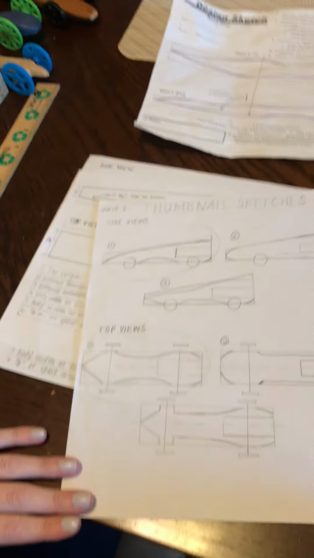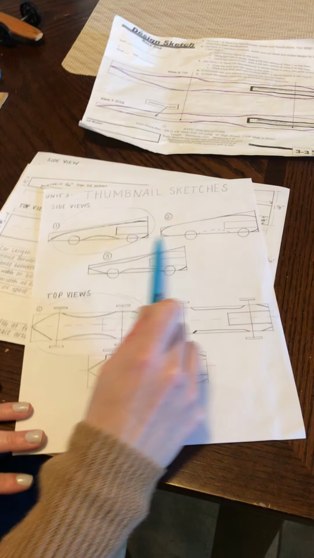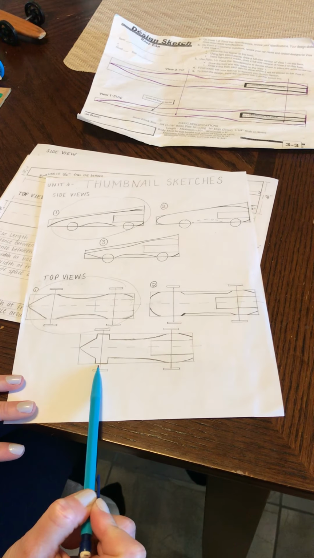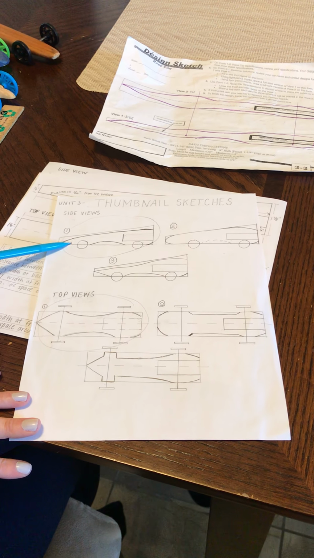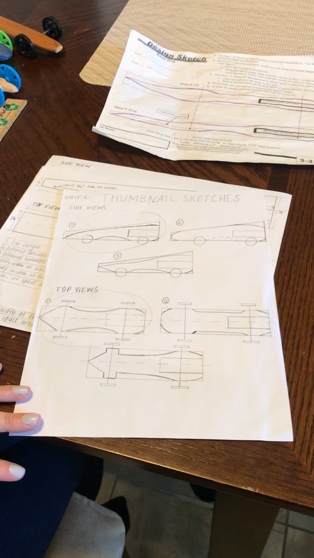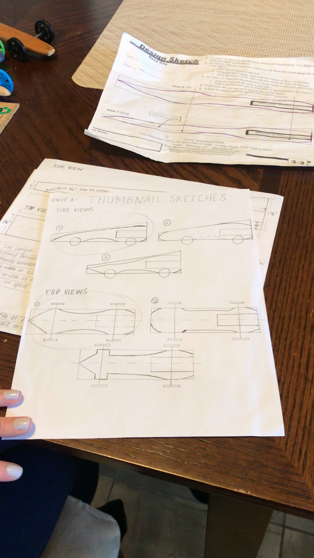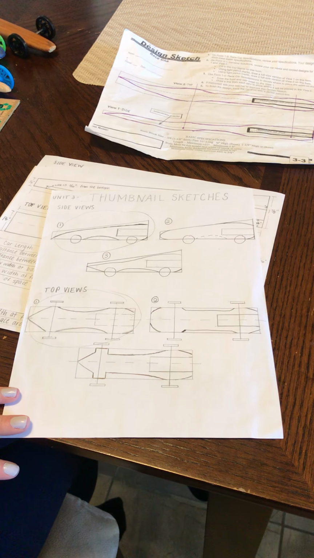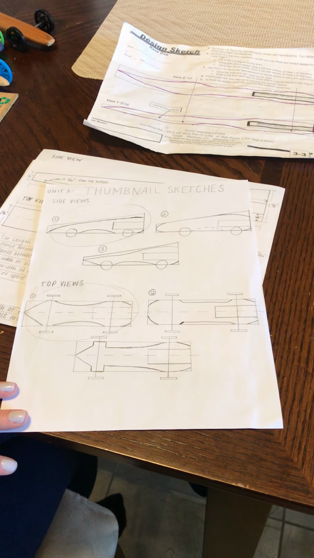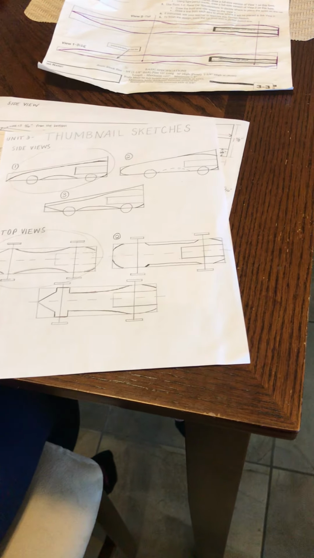So the past couple days and the past week or two, we have been working on Unit 3, which is the third step in the problem solving process, develop solutions. So the first part of this was coming up with some thumbnail sketches for your car. You guys did that 2 weeks ago. You were supposed to have created 3 different side views, 3 different top views, and you were supposed to pick one side view and one top view that you wanted to actually use for your design. If you have not completed that assignment yet, you will need to go back and do that before you're able to complete this particular assignment.